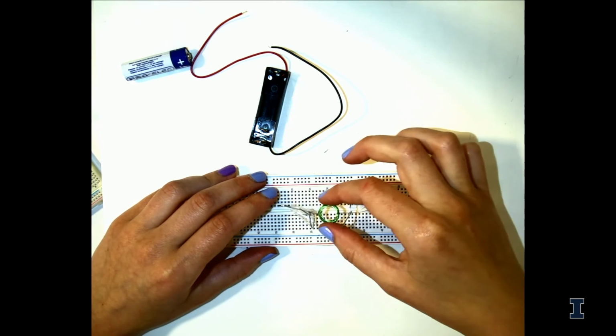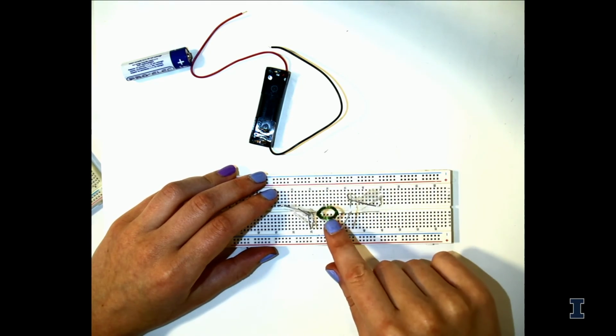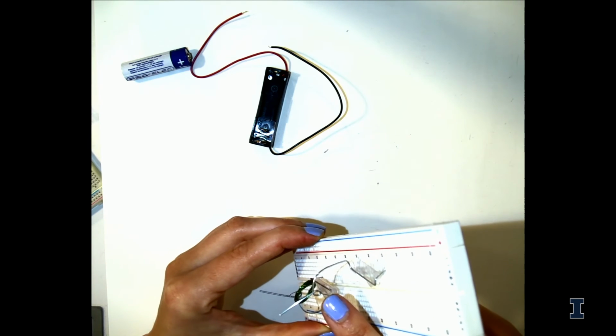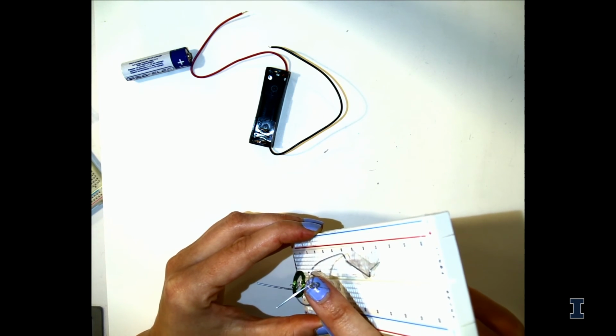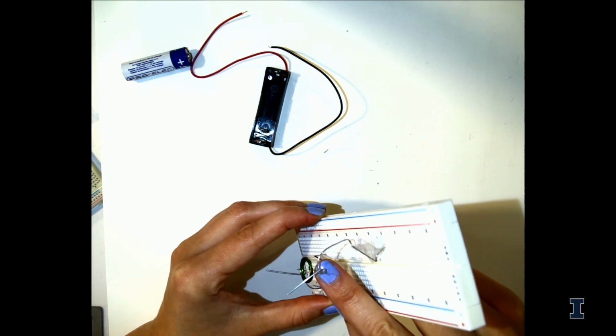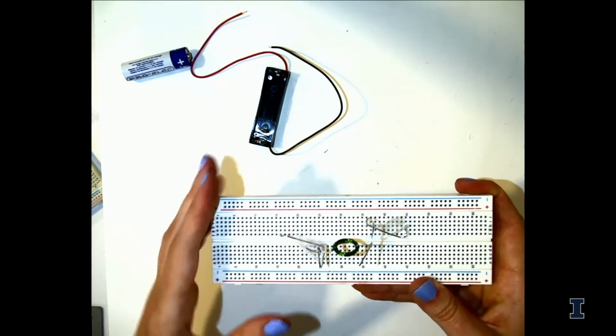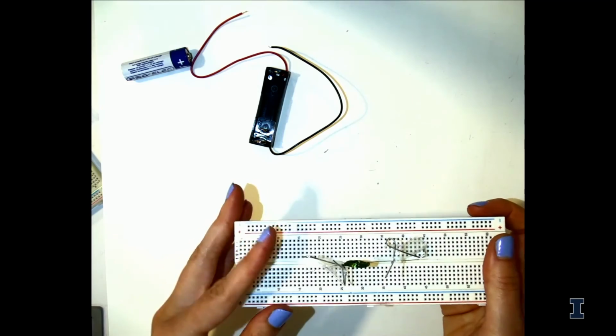And then you're going to feed the loop of wire through each of the tiny loops. I'm using my nail so you can see how it's fed through. So you have your motor, and it's just floating around in between the two paper clips.